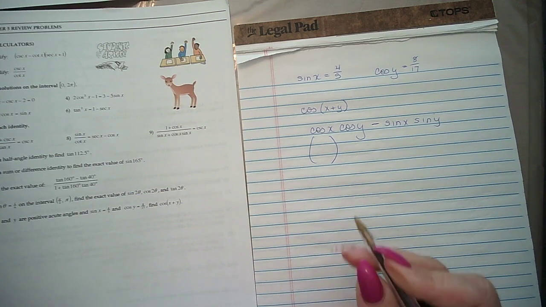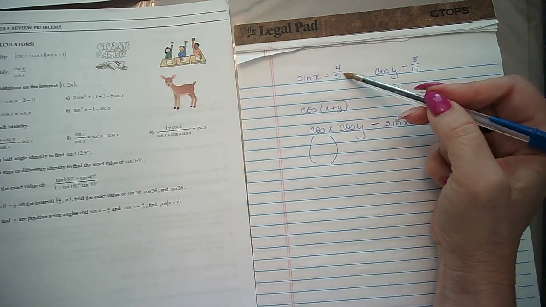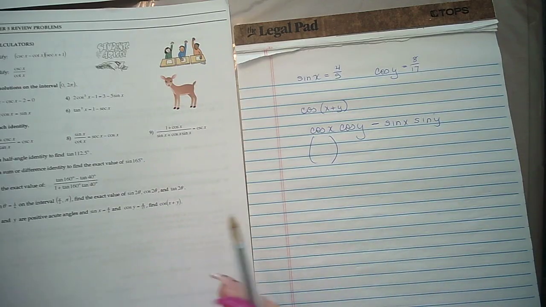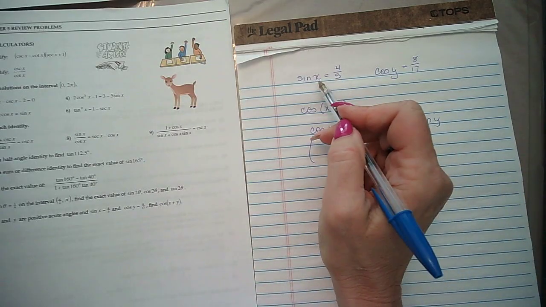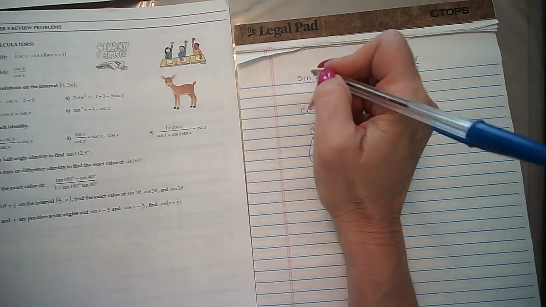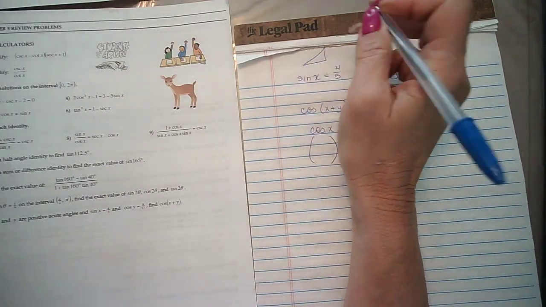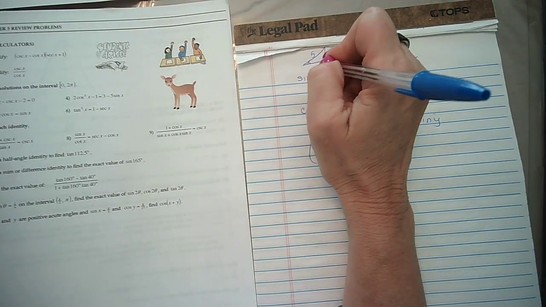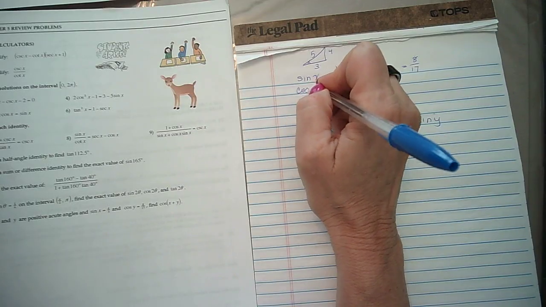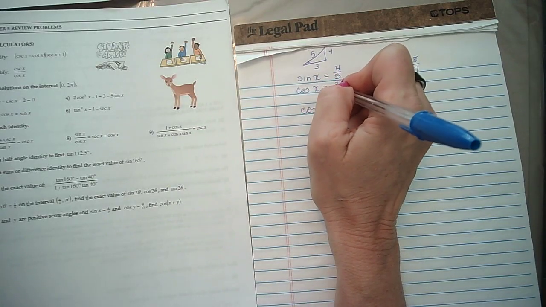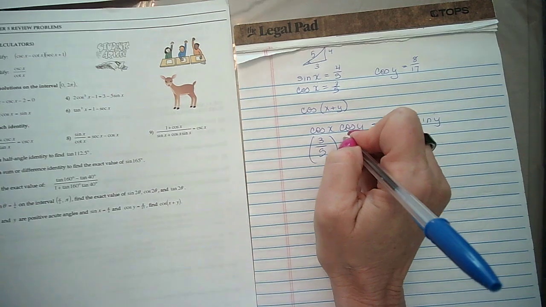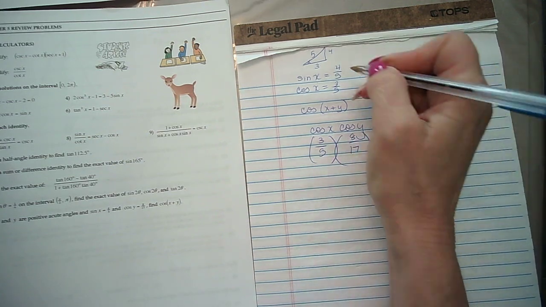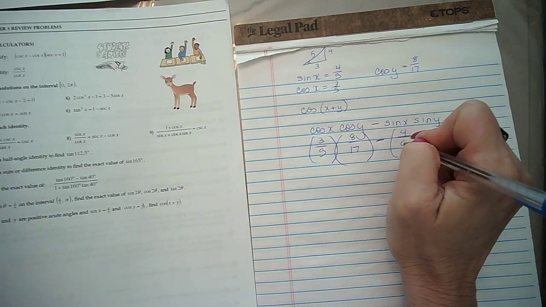What is the cosine of x? I have no clue because they gave me the sine of x, so I have to find it. And it says that they're both positive acute angles, so we're in quadrant 1. Everything's positive. If your sine is 4 over 5, guys, at this point, come on, you can figure out what it's going to be. Sine, here's x. Sine is opposite over hypotenuse. What's this number? 3. The cosine of x is 3 over 5. 3 over 5 for cosine. Cosine of y is given, 8 over 17. Minus sine of x is given, 4 over 5.